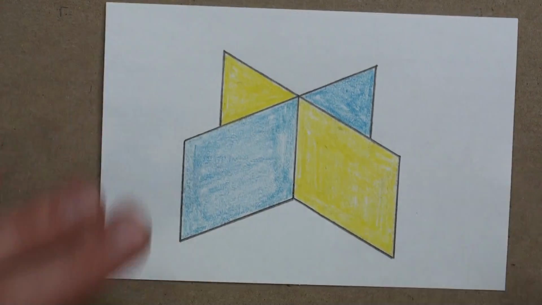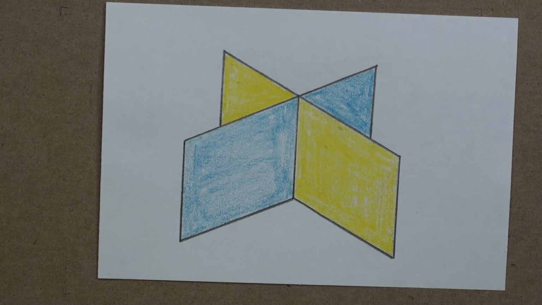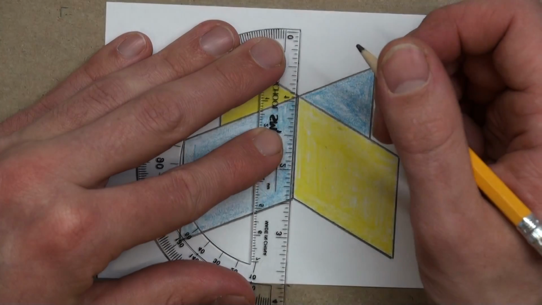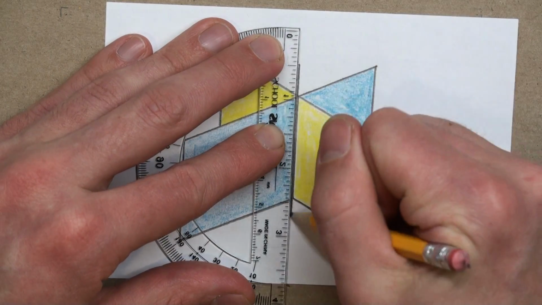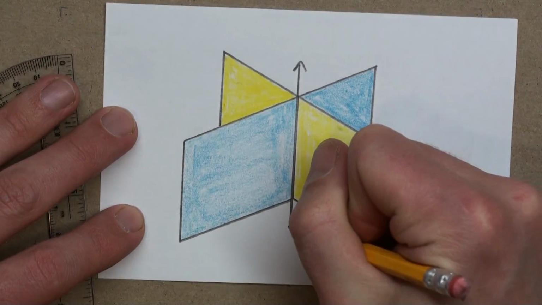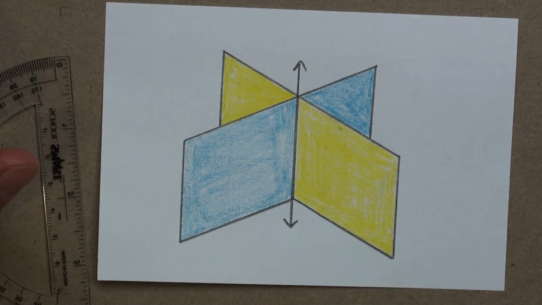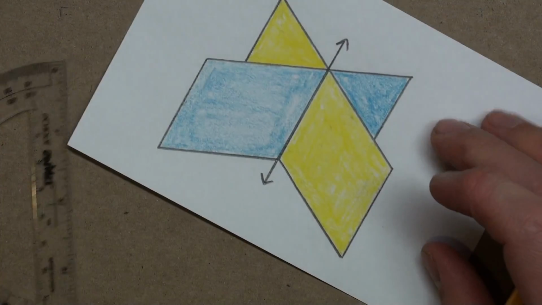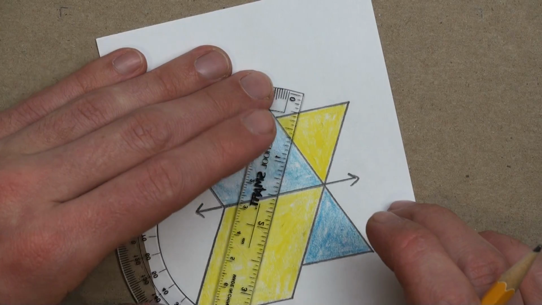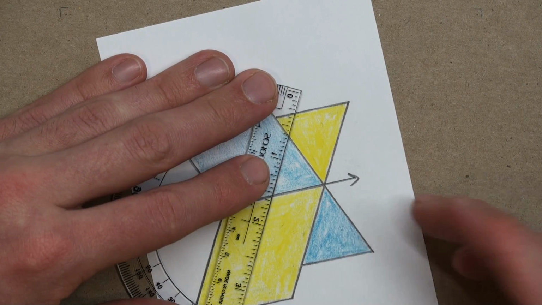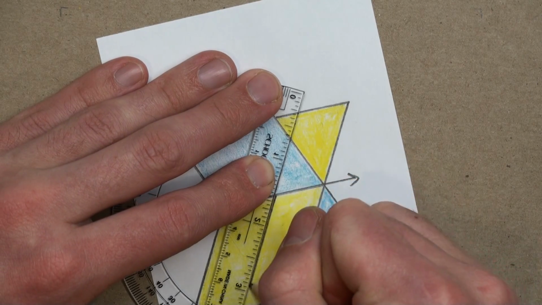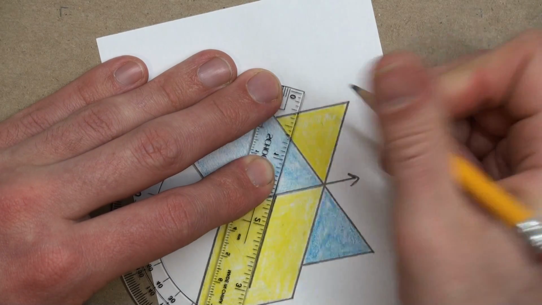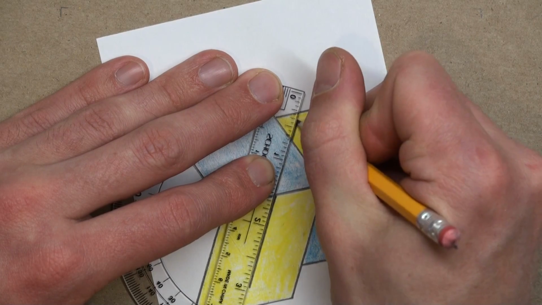Okay, so there we have it. Now, I got that line again where they intersect, so I extend it a little bit just so it's clear to us. Okay, and I have this one line in this yellow plane. All right, and it's in the yellow plane, and then it goes behind the blue plane and comes back out the other side a little bit.